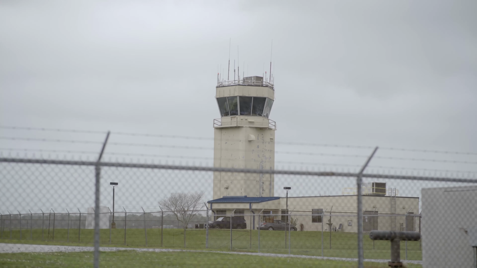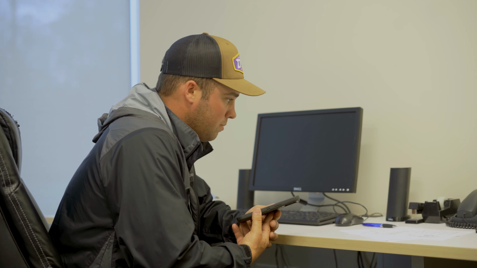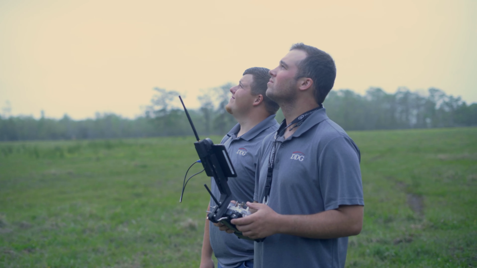Because we're so close to the airport, I've been in contact with traffic control and they've granted us access to fly the site. We're confident we can get the data we need and get the missions wrapped up today.